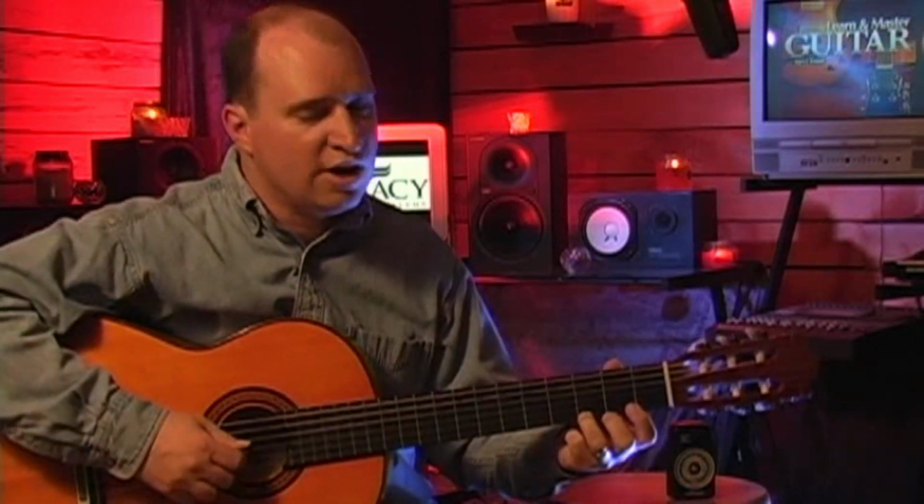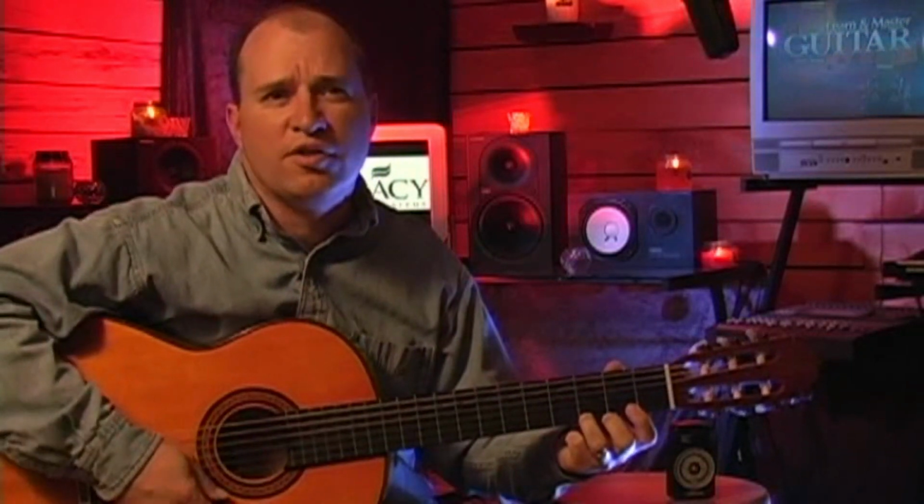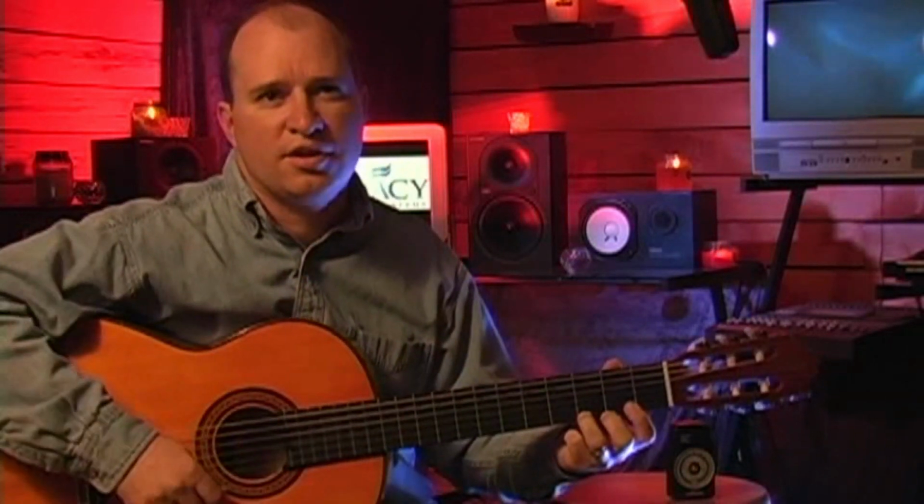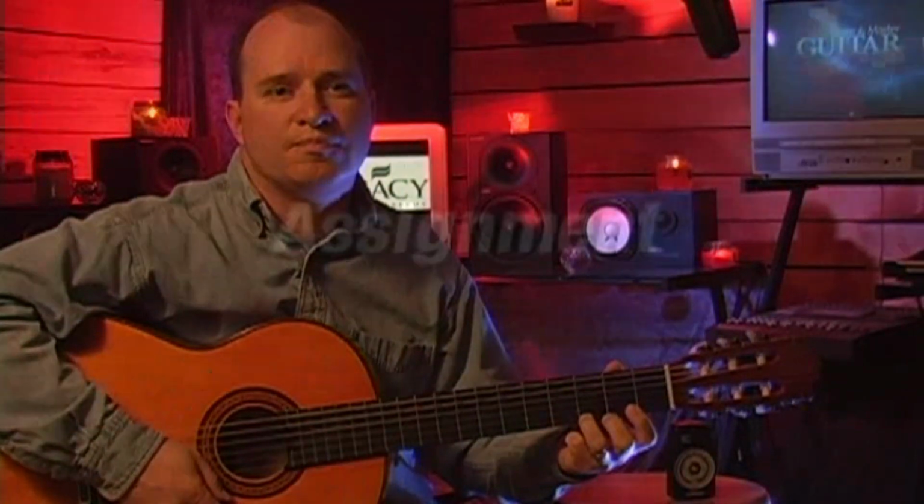Now we're getting into these doubles of notes. By the end, you'll have 2 and 3 of all these notes. They're called octaves. So you'll have many different octaves by the time we're done.